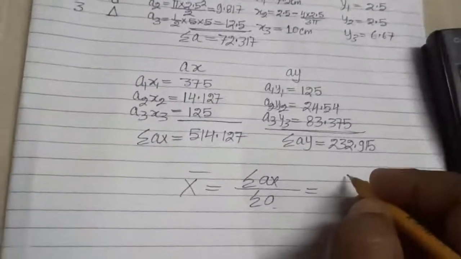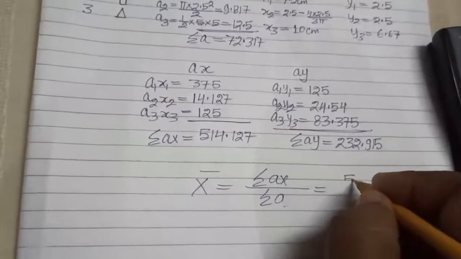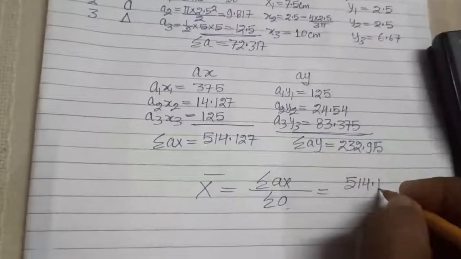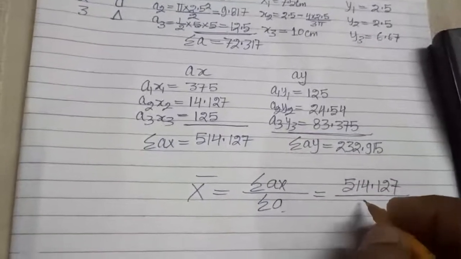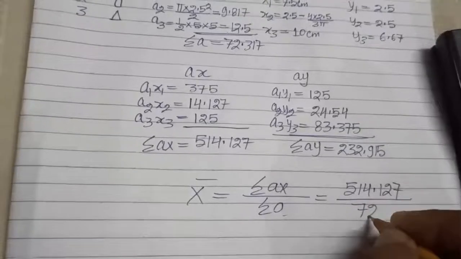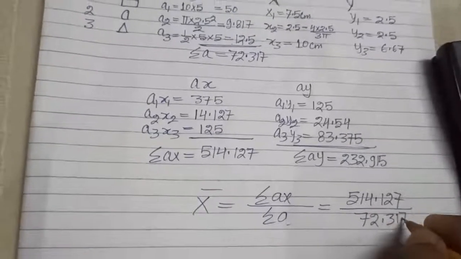Now X bar is summation AX upon summation A. So summation AX is 514.127 upon summation A, which is 72.317.